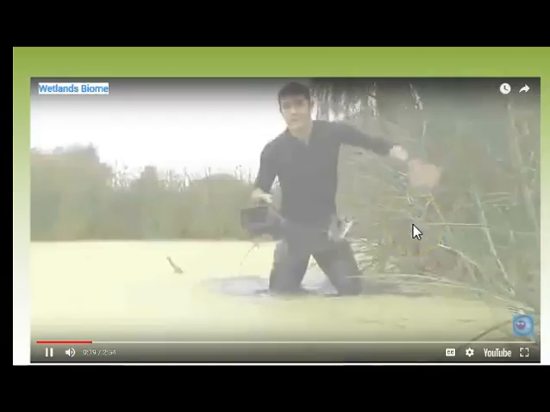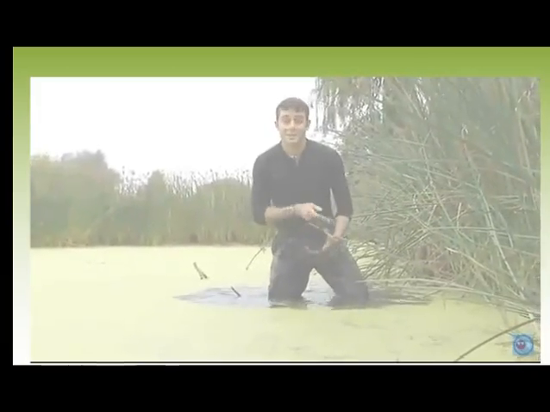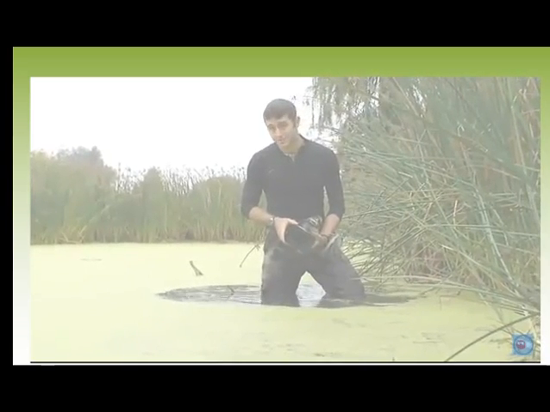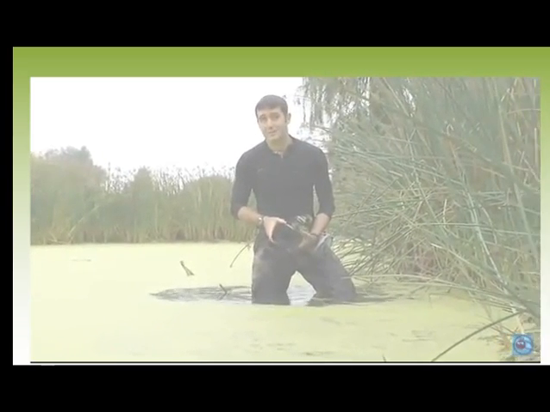So do you know what makes something a wetland? Well, by definition, a wetland is any area saturated in water long enough, like this, to support a majority of plants with special adaptations to being saturated in water.